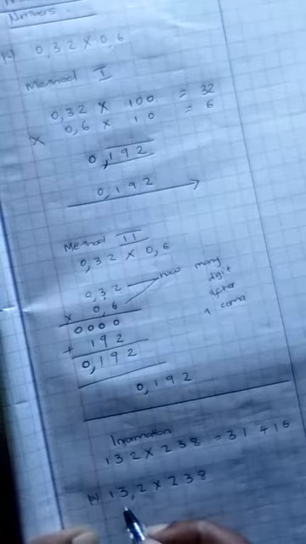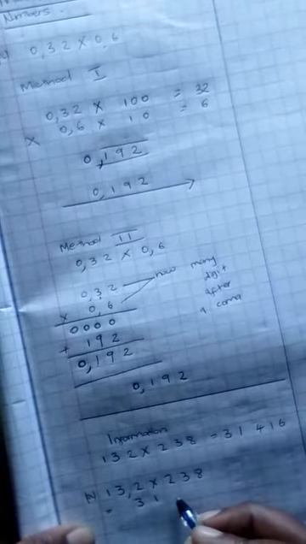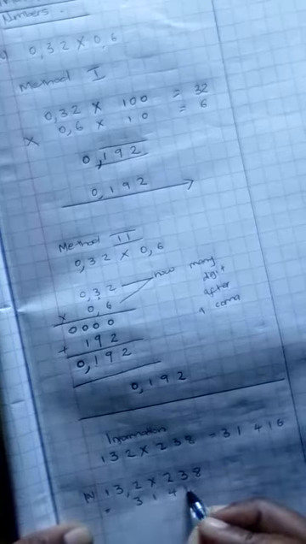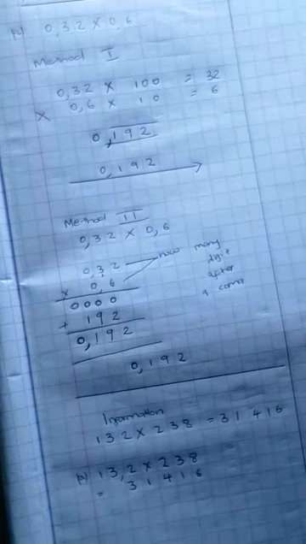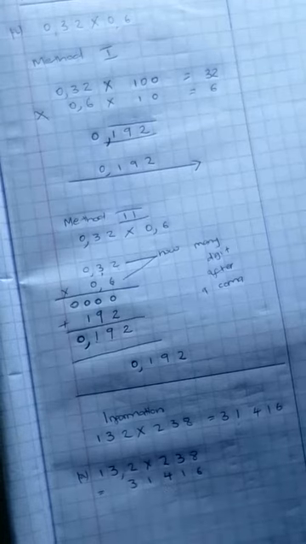What we're doing right here, we are putting down this information, 31,416. Now we count how many digits after the comma in both the sums. This sum, we don't have a comma, it's a whole number, right? This one is in decimal form. We have 1 digit after the comma.